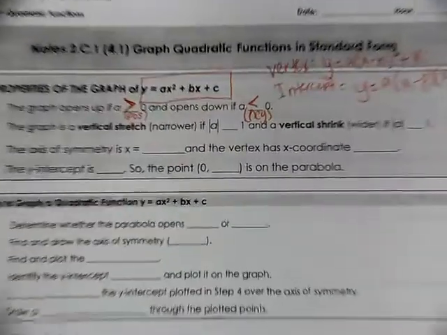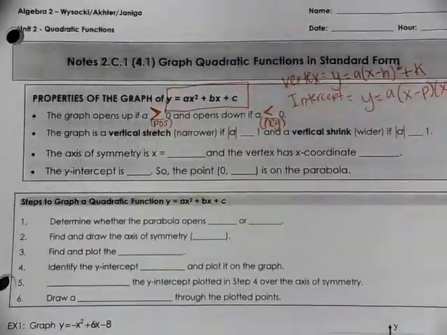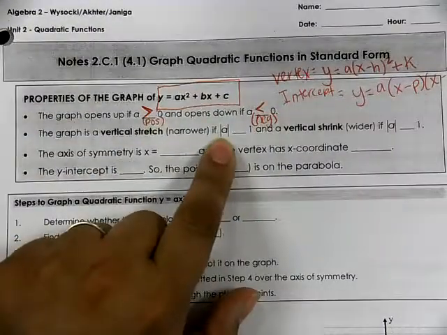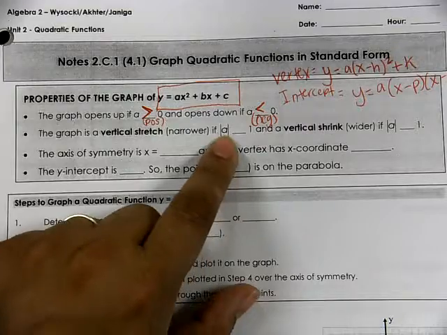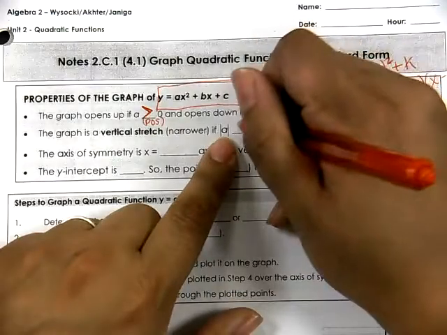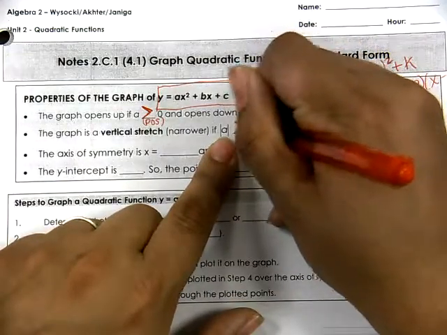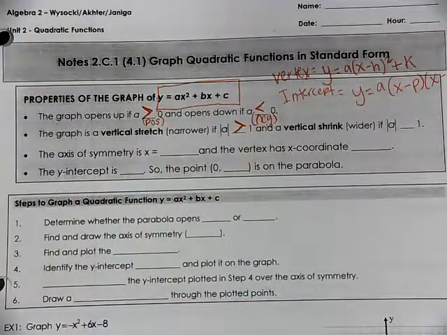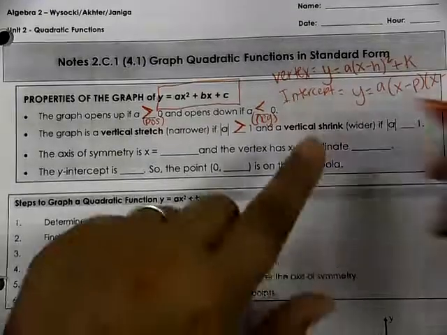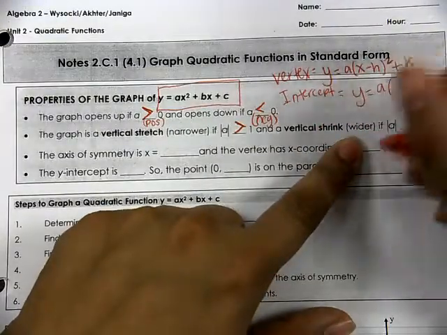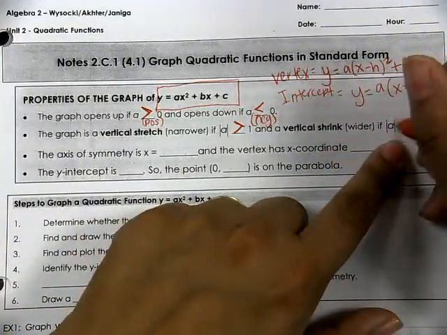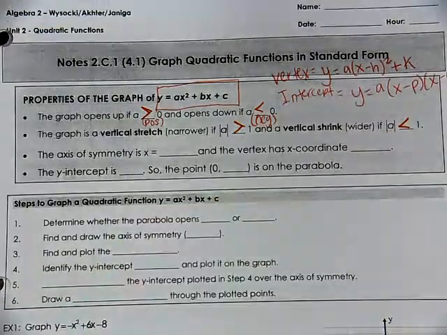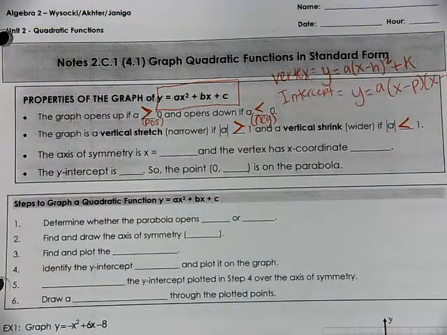It's a stretch when your A value, if you ignore the negative sign if there happens to be one, or it's the same thing as saying take the absolute value of A and ask yourself, is it a number bigger than 1? If it is, greater than 1 would mean it's a stretch, which means the graph will get narrower or skinnier. And if it's a shrink, the graph would be wider, and the absolute value of A would be less than 1. Or we kind of think of it as A is between 0 and 1.